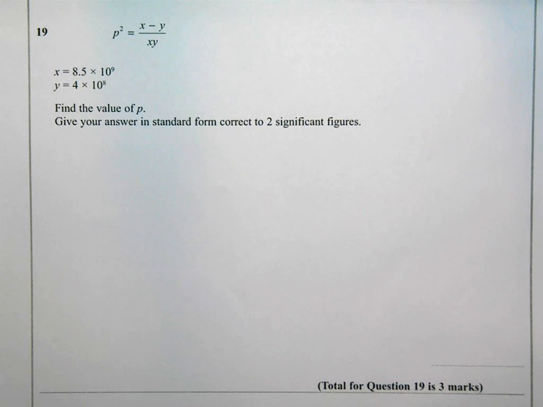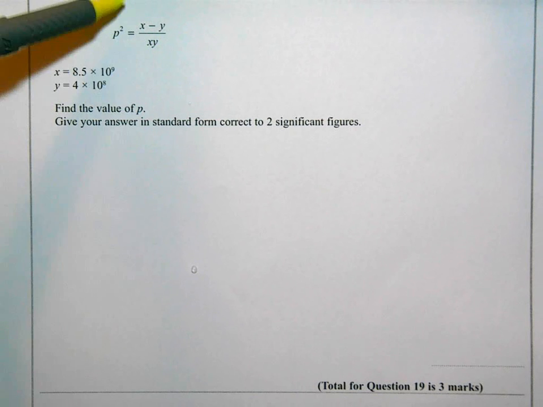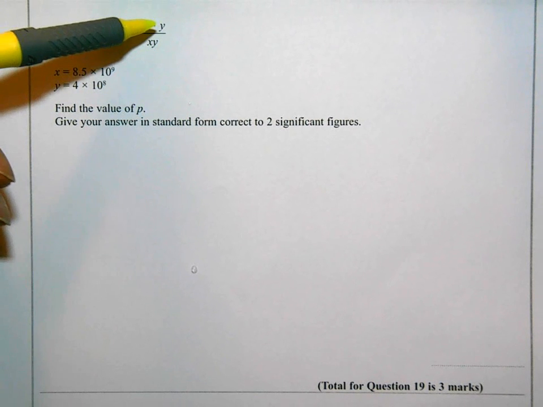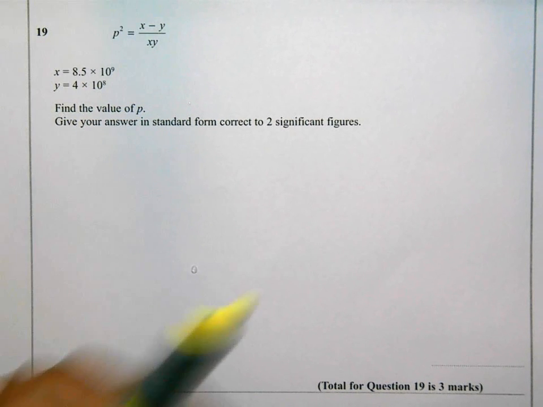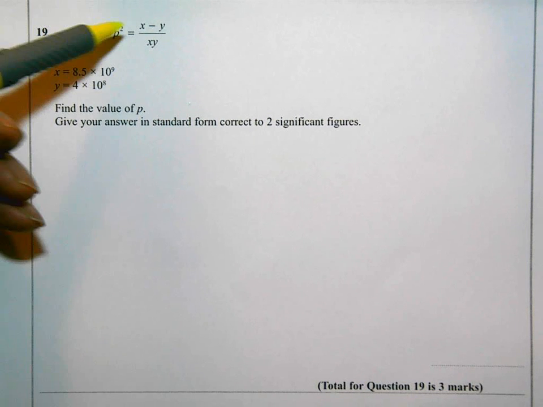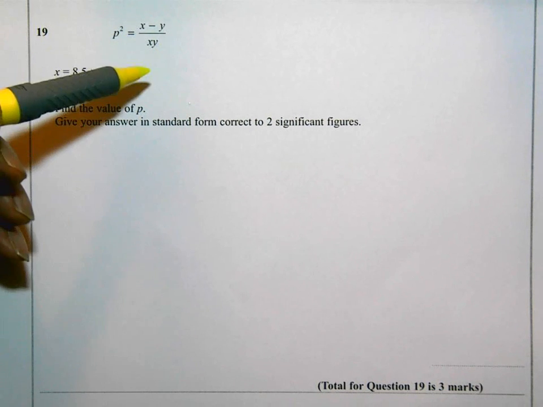Okay, this is question 19 on the higher calculator paper. Let's read the question. We've been given a formula: P squared is equal to x minus y, all over x squared.